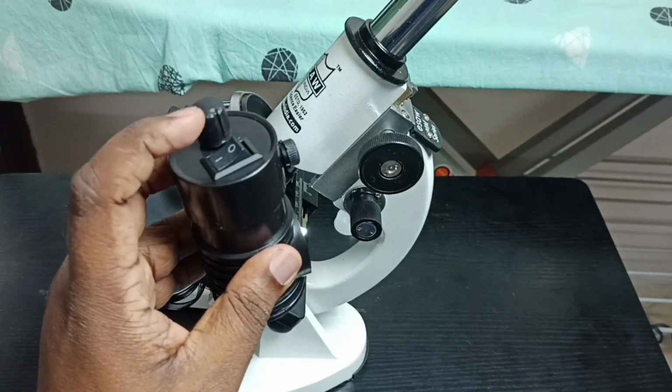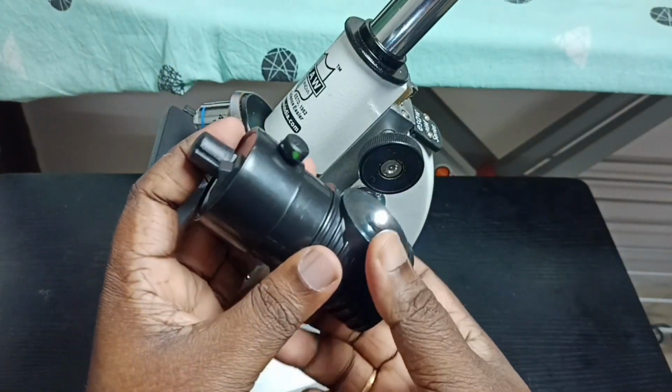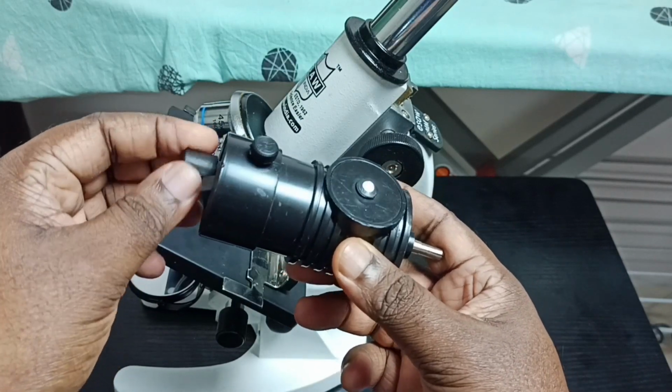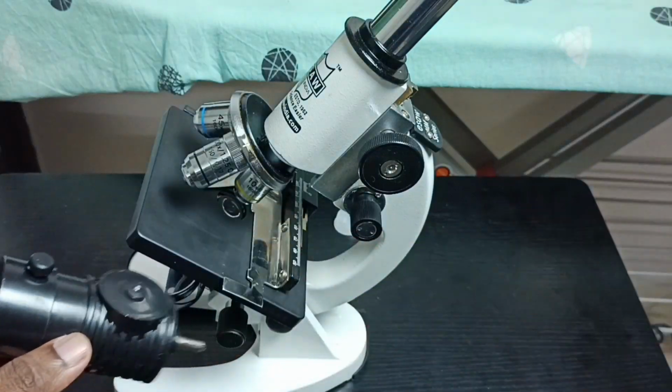So here you can see one switch. And here we can control brightness. See. So I am going to connect this LED light to this microscope.